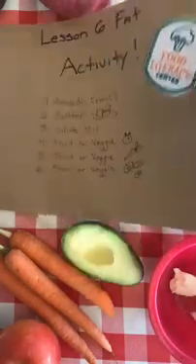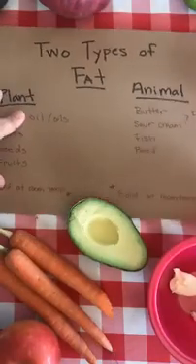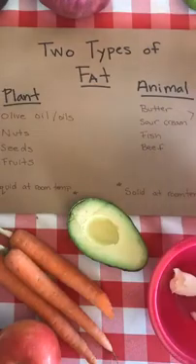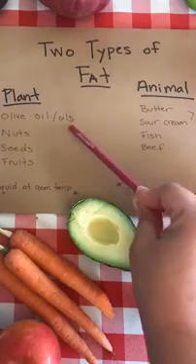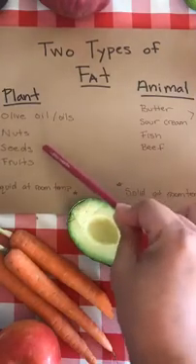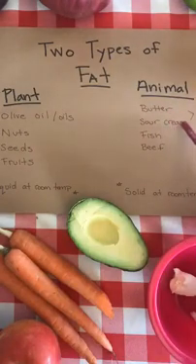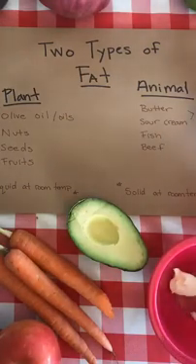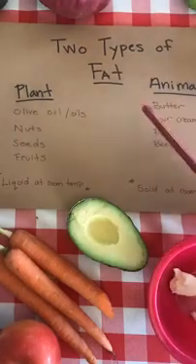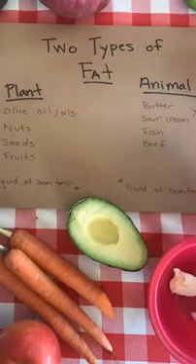Before we get started, we're going to learn a little bit about our fats. So there are 2 types of fat. We have our plant fat and our animal fat. Our plant fats include foods like oils or olive oil, nuts, seeds, and fruits. Our animal fats are foods like butter, sour cream, also known as dairy foods, also fish and beef. And a great way to remember our different fats is that our plant fats are liquid at room temperature, and our animal fats are solid at room temperature.